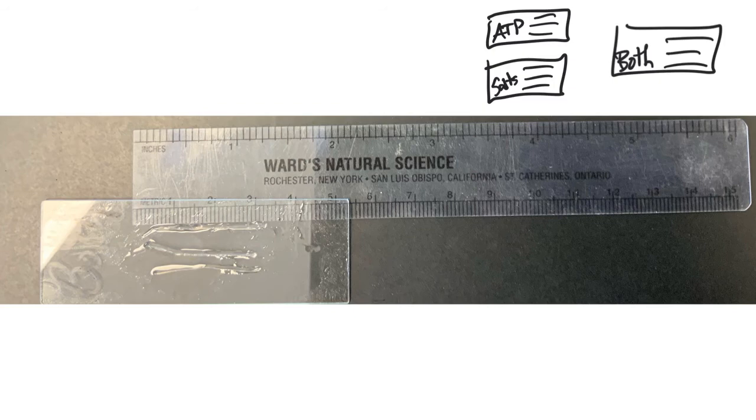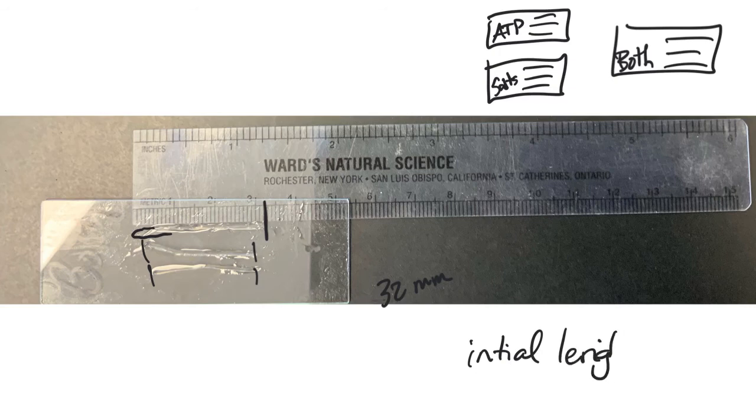So this fiber actually was here, so it was even. So I would have measured this to be 32 millimeters long. Okay, so that would have been fiber 1, and then I would measure this one, and then I would measure the length of that one. So that would have given me my starting or initial length. Okay, so this, you can't really see, but this says both, and then I would have done it for the ATP slide and the salt slide.